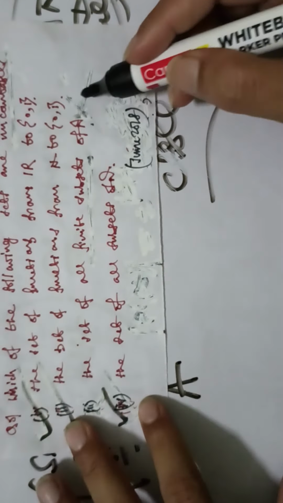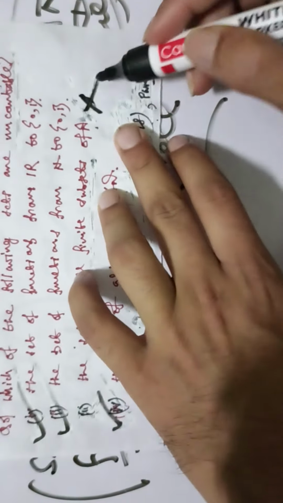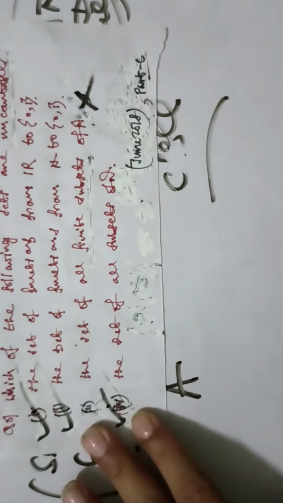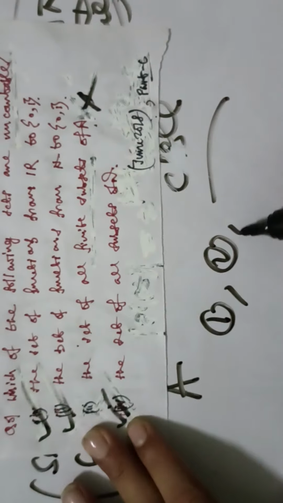So the set of finite subsets is countable, so that option is not correct. In this question, the correct answers are 1, 2 and 4.